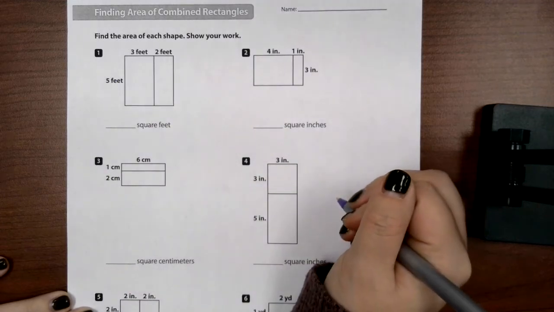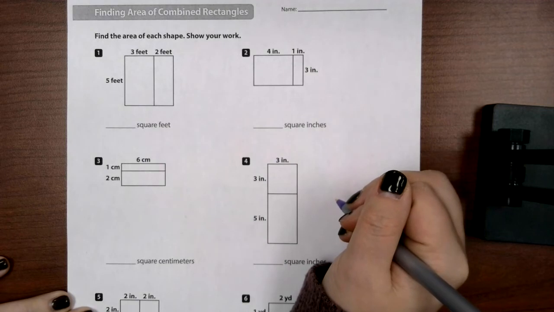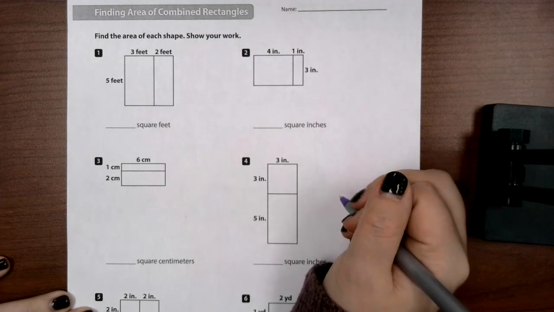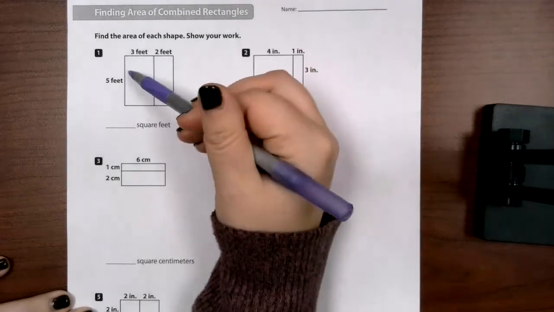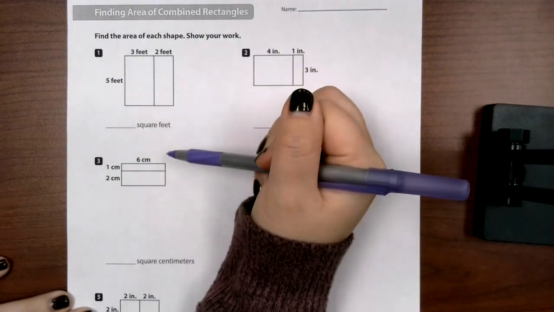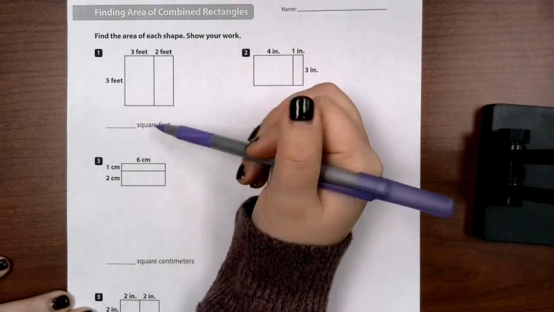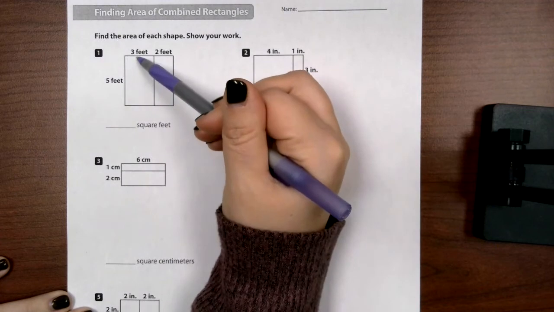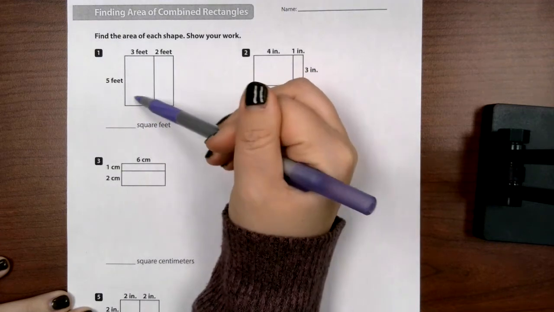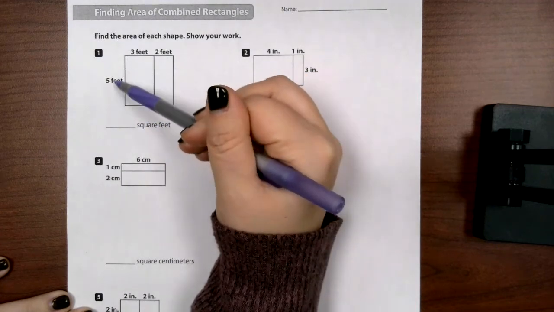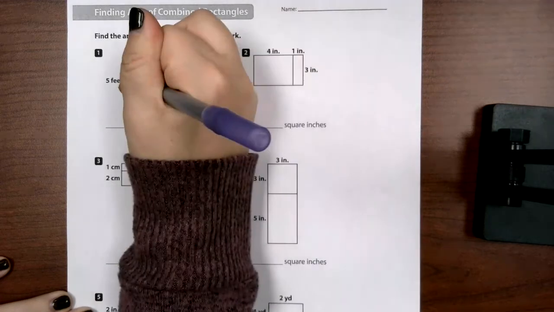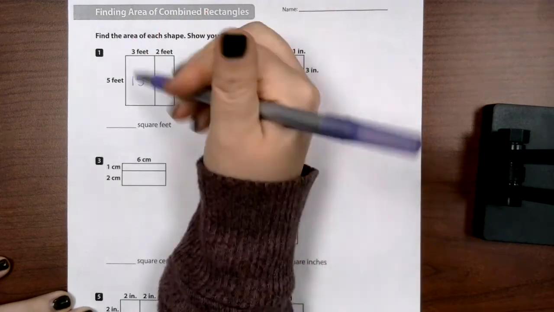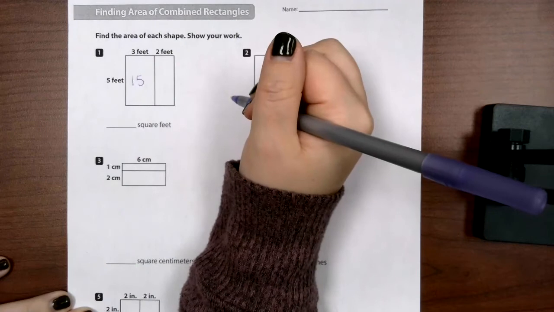So just stay with me, especially if you're not really understanding the first strategy I show you, maybe you'll understand it in a different strategy, okay? So for the first strategy I'm going to show you, I'm going to find the areas separately and then add them together. So for example, I know that this rectangle right here, my first part, I have 3 as my length and 5 as my width, so that's going to be 15 square feet. I'm just going to put 15 in there to help me right now.